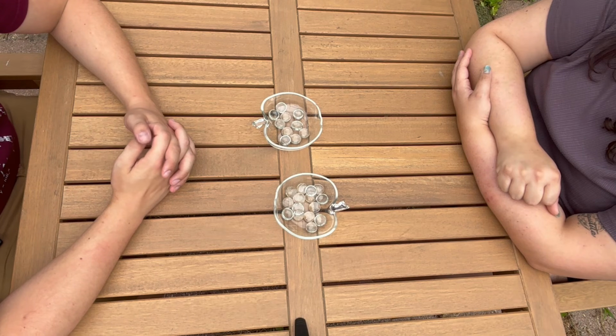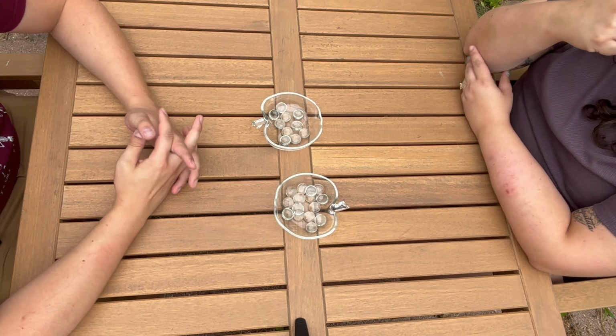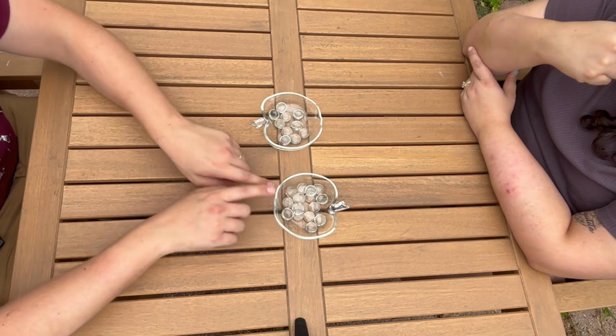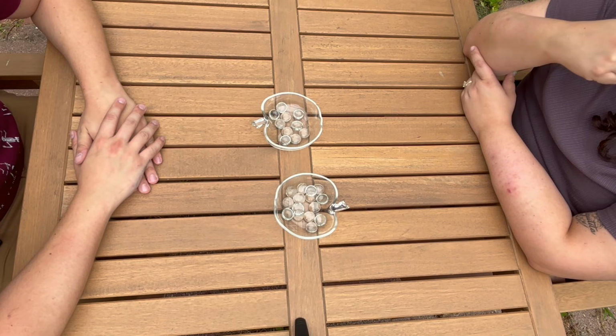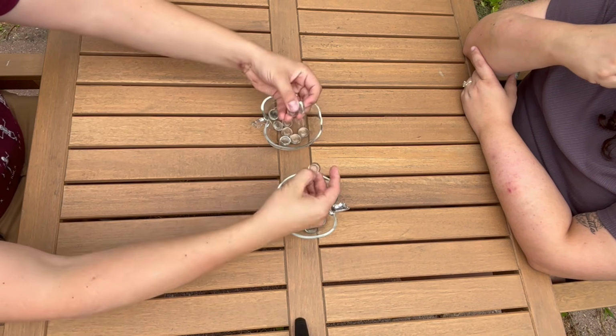Does that make sense? Can I take different numbers from both? No, for example, you can't take 3 from here and 4 from here. You have to take 3 and 3. Okay, that makes sense. I think you should start. I'll go first. I'll take 2 from each.